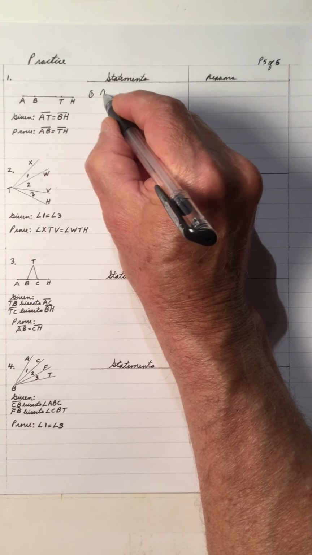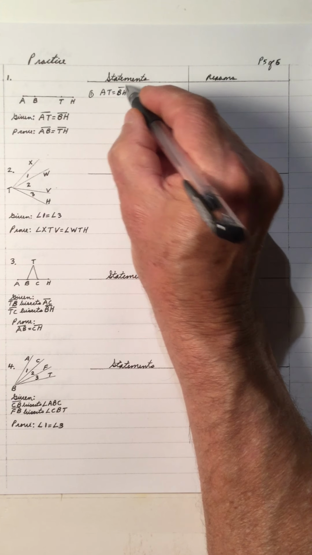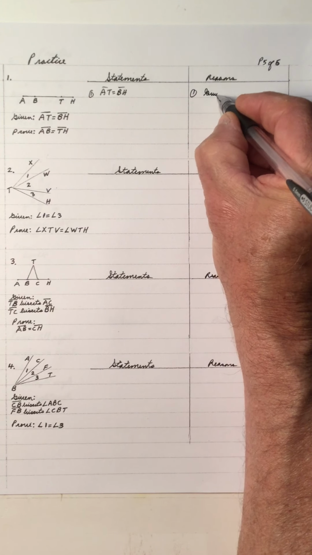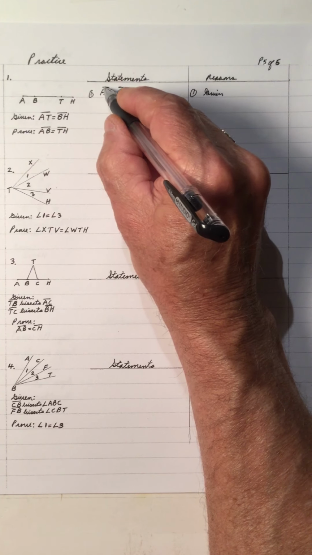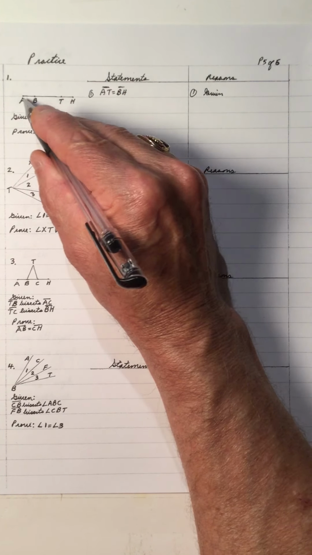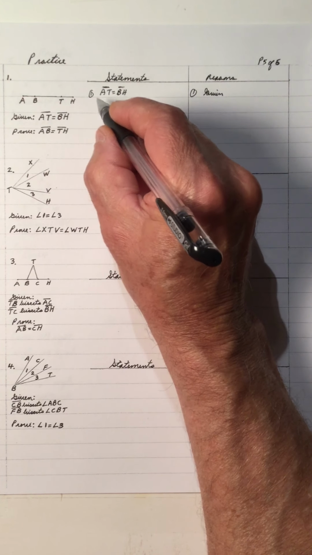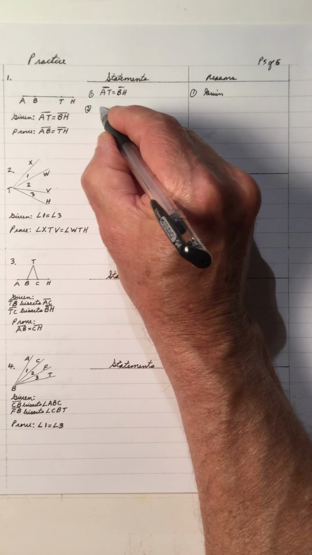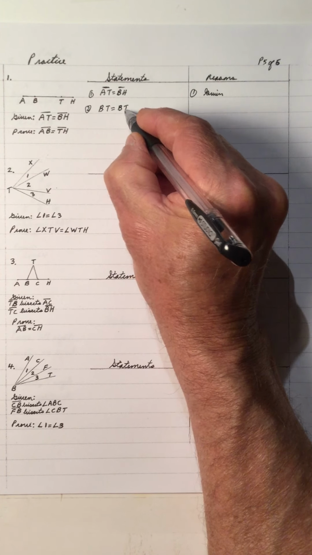So here we go. We got to put down the given. Normally, the given, again, I put the bar above. You can leave the bar off. The bar only indicates that we're talking about a segment. If I said AT, we would still mean that we're talking about the segment. And we're subtracting, notice BT, so we'll say that BT equals BT.